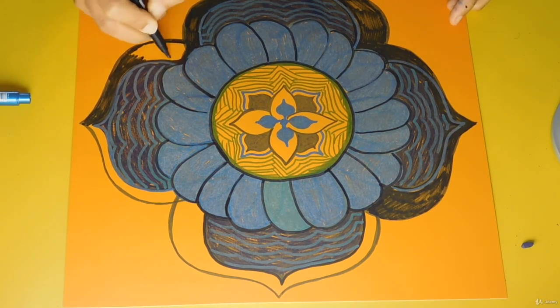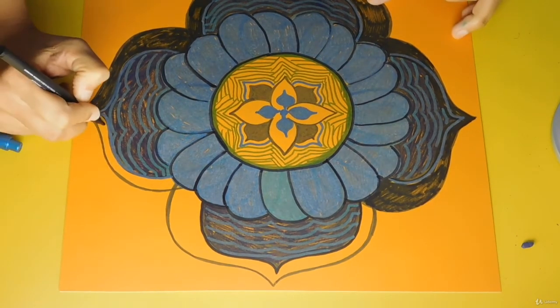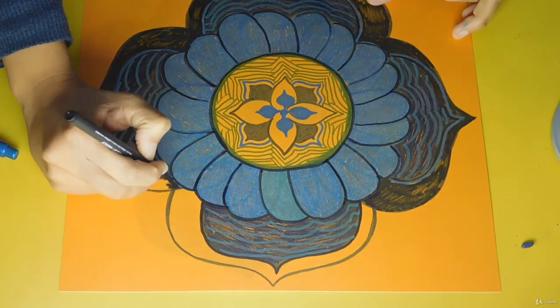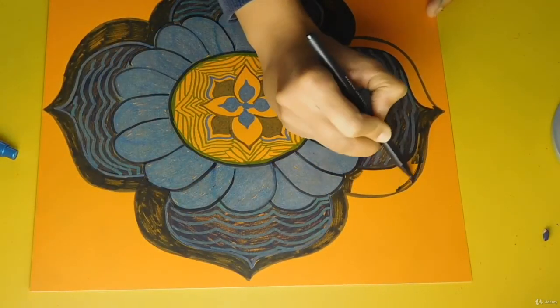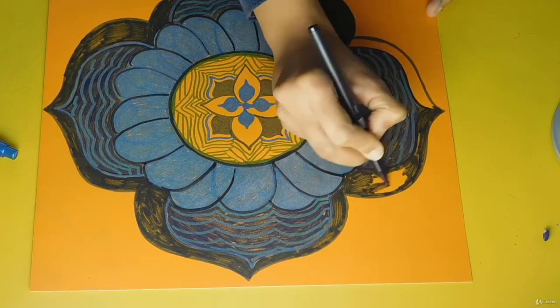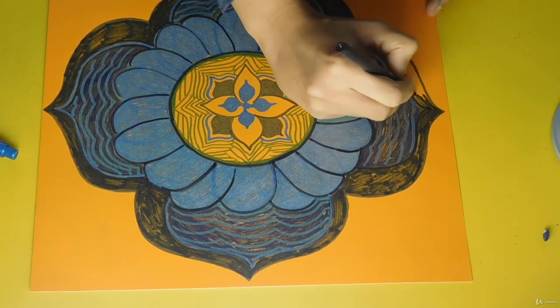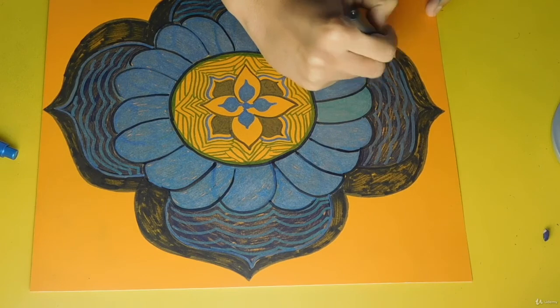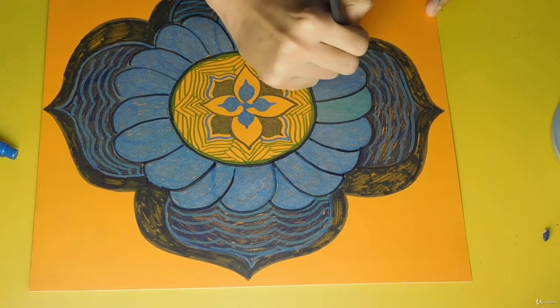And I think it's also nice that the yellow in the center and the main circle is also coming out, and basically that's just the yellow that is on the picture, because I used a yellow paper to draw this mandala.